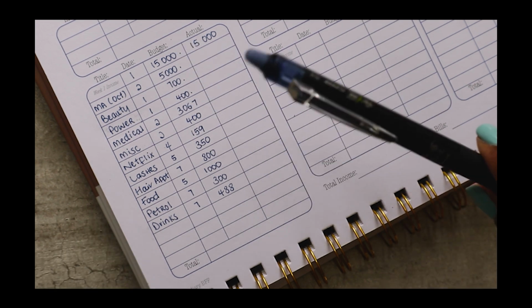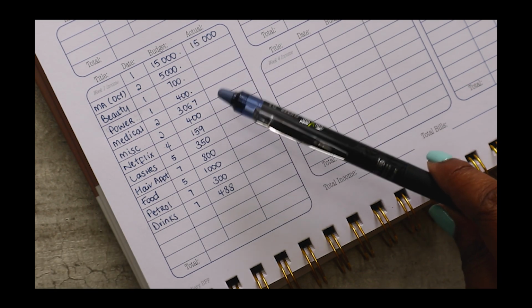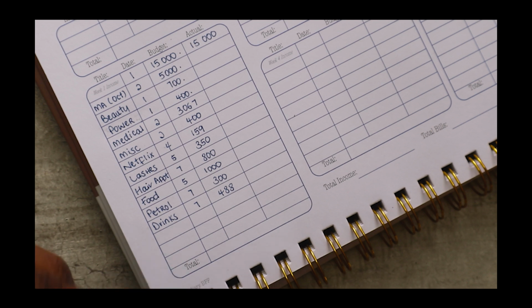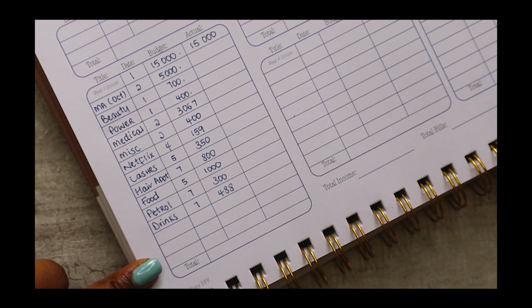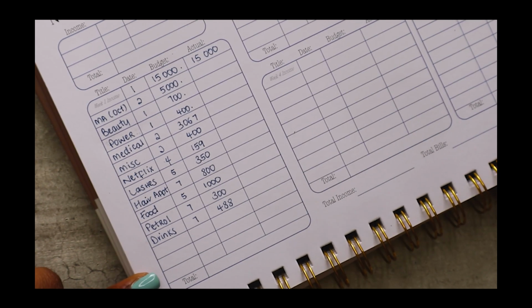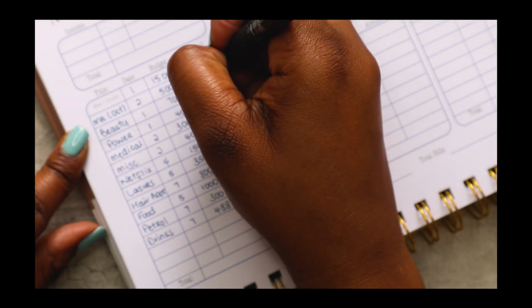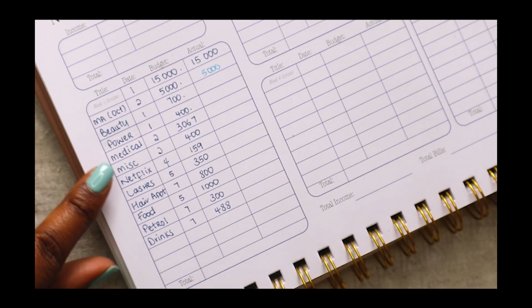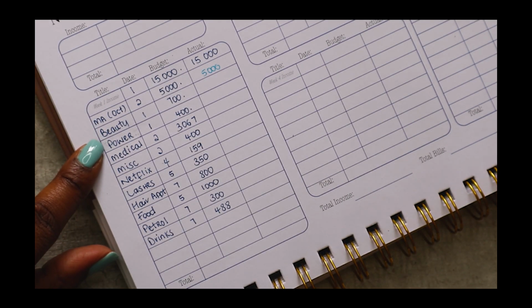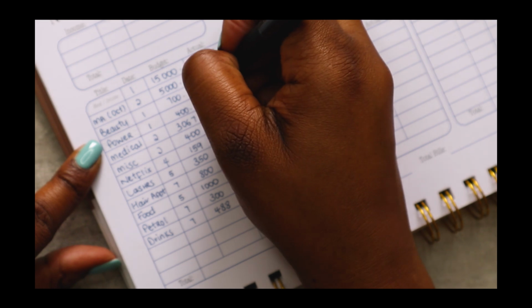So now let me write down how much we actually spent. I'm going to use my light blue pen. Hopefully it won't be too light for you guys. For the month ahead, I did put in 5,000. For beauty, I spent 650.